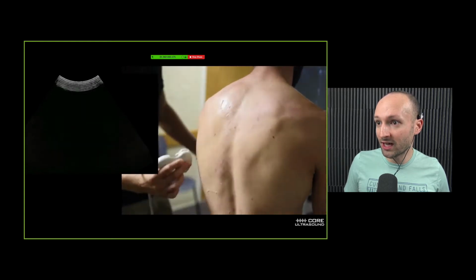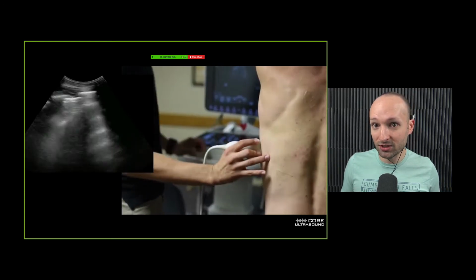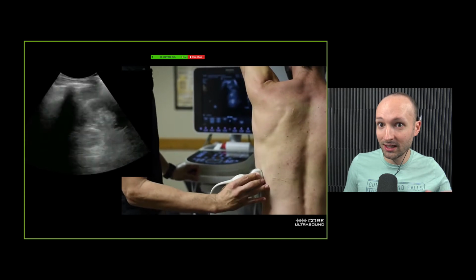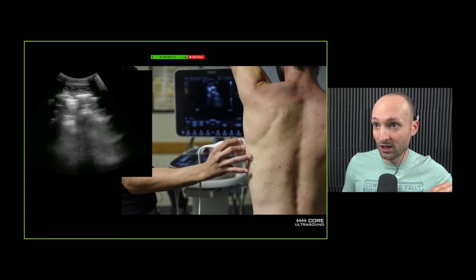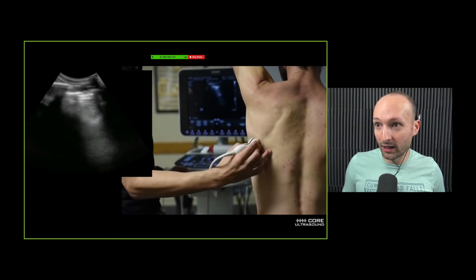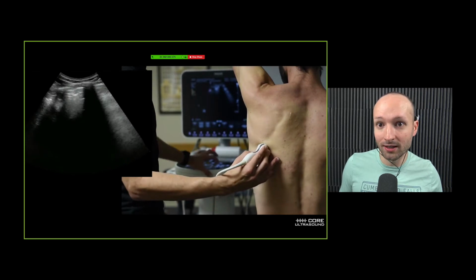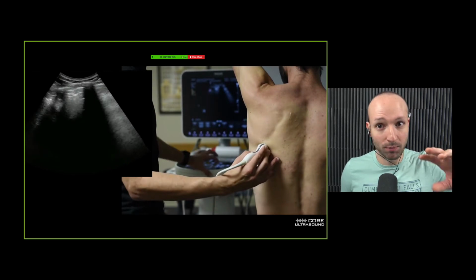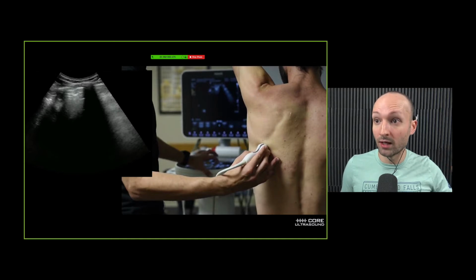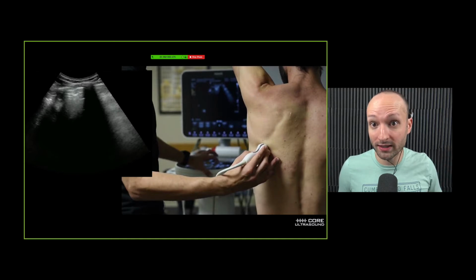Now, I'll do the same thing on the side. And remember, this is all pattern recognition. Do I see a pleural line with a bunch of A lines or not? So I do it in the lateral areas as well. Now, let's say right here at this spot, I find a couple of focal B lines. I find an irregular pleural line. Something looks different than what I am used to seeing or what I want to see, right?